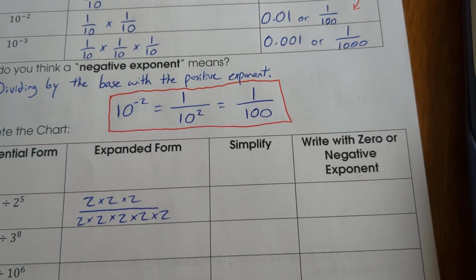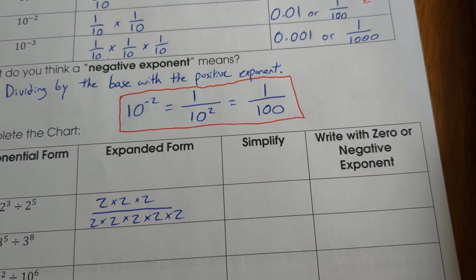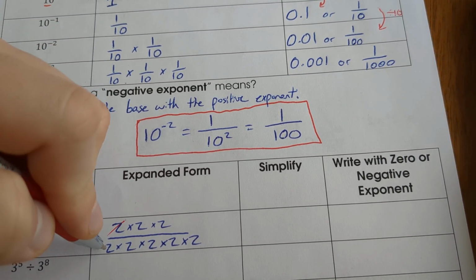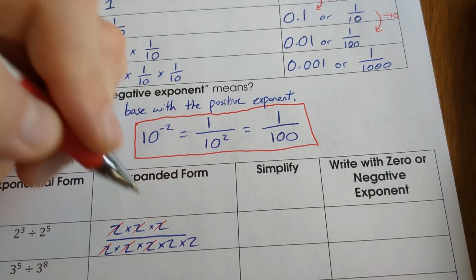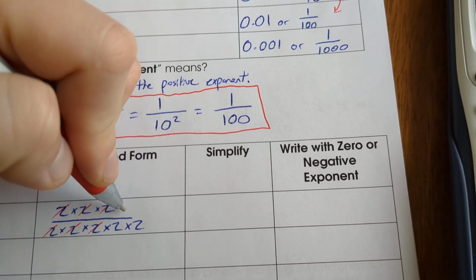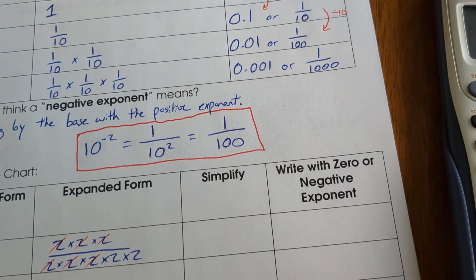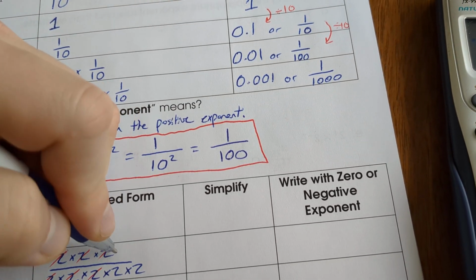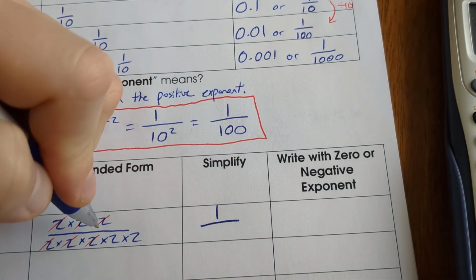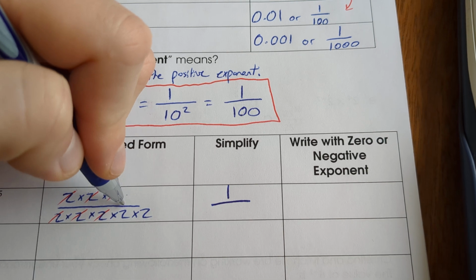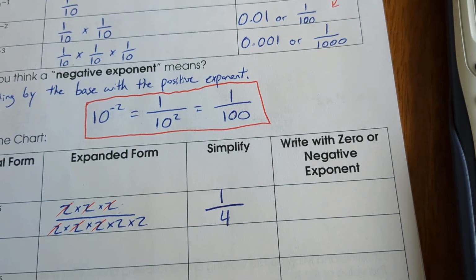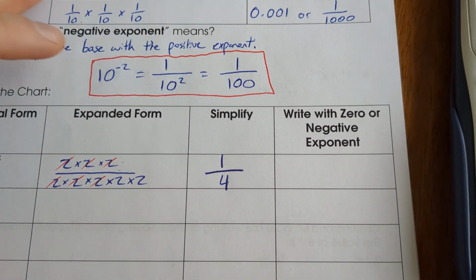When we simplify this, basically, because 2 divided by 2 is just 1, we can think of this canceling, canceling, canceling, right? 1 for 1, we're canceling. And then we're left with, on top, there's no 2's left, so we just imagine it's a 1 up there, okay? And it's 1 divided by 2 times 2, which is 4.